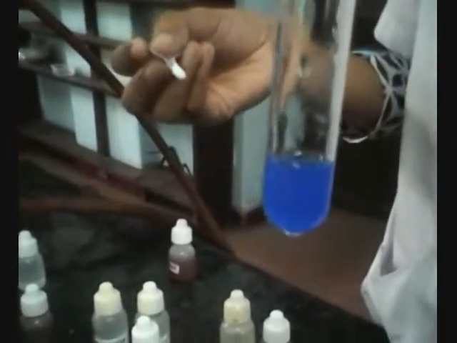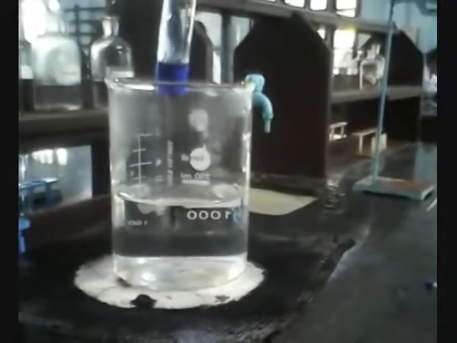To about 2 ml of Benedict's solution, add a little of the compound and heat on a boiling water bath for a few minutes. A reddish brown precipitate. The compound is a reducing sugar. So, the given compound is an aliphatic saturated reducing sugar.